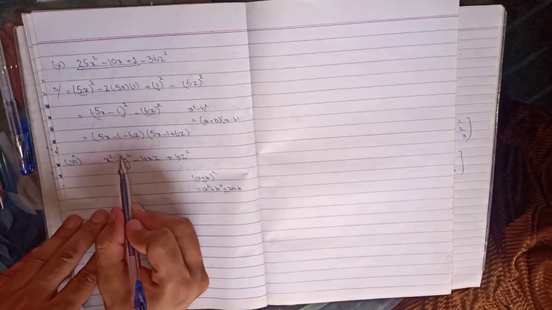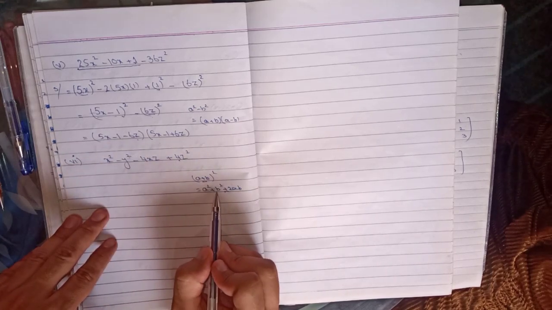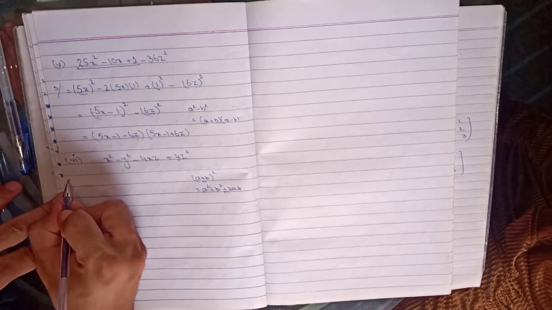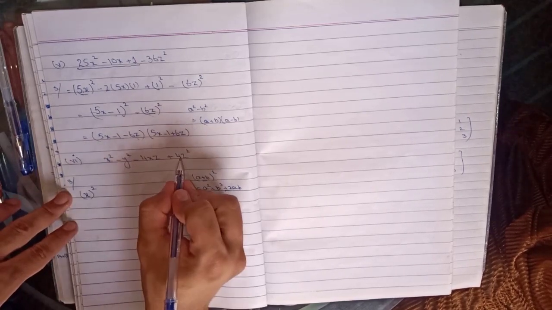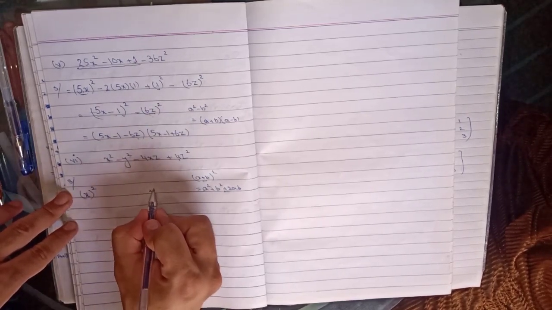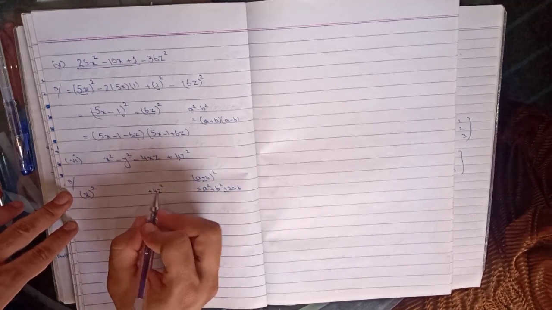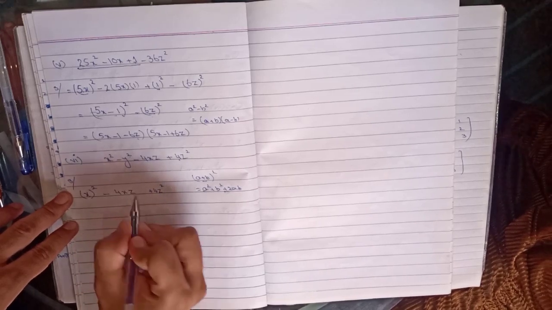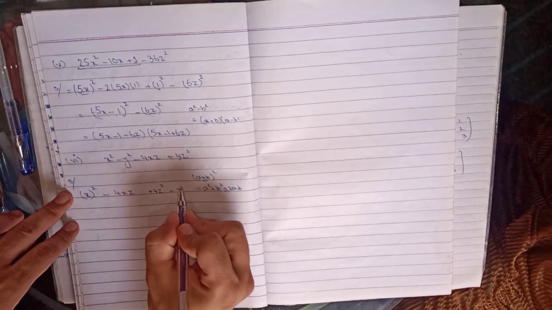So y square cannot be taken as b square because a square plus b square always have positive sign. So in the solution of this question, I will take x square as a square, 4z square as b square, minus 4xz as 2ab, and minus y square at the end.